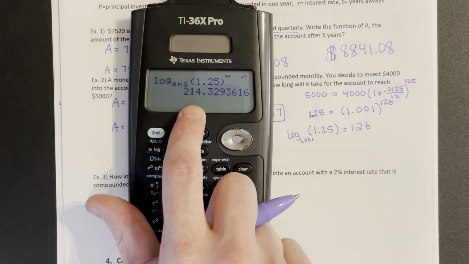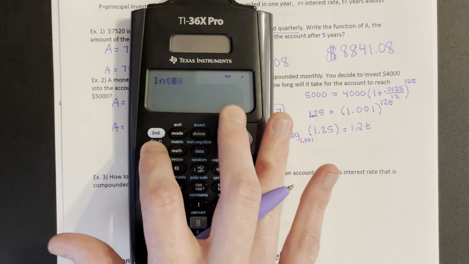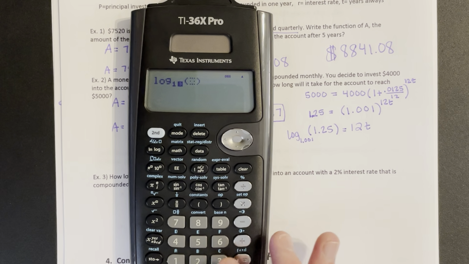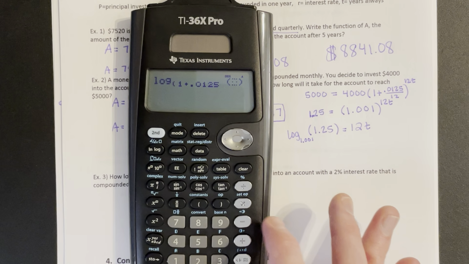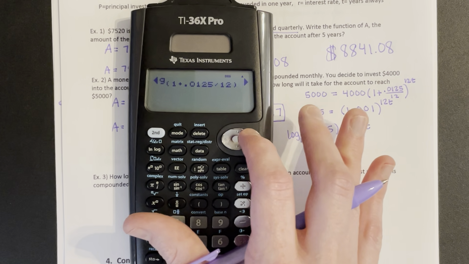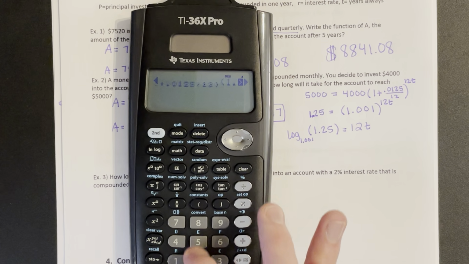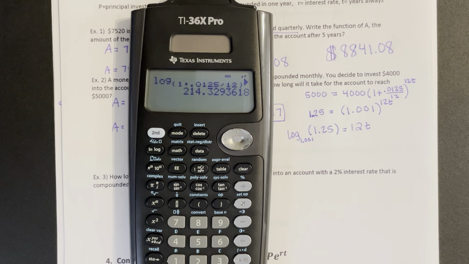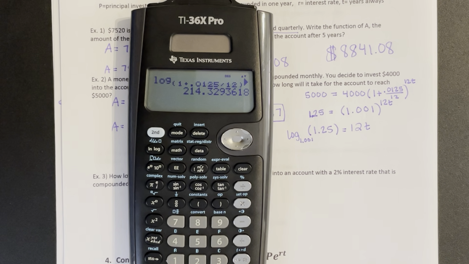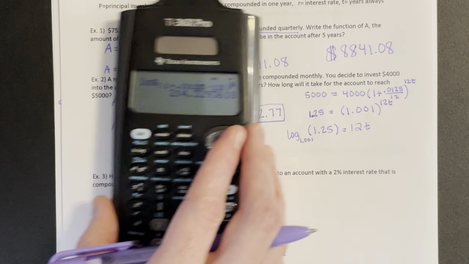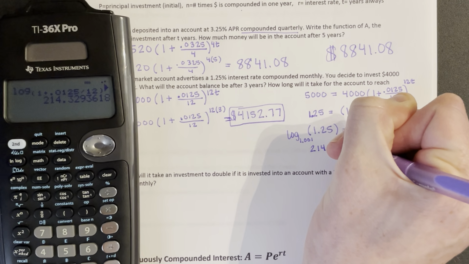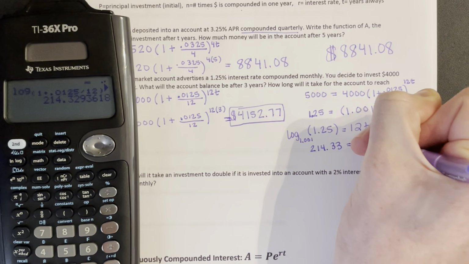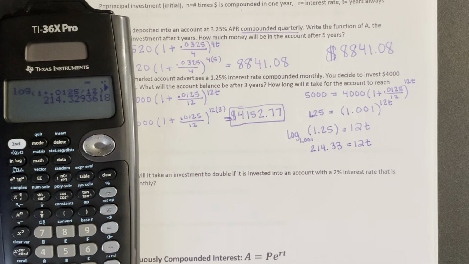That's given me something where it held that answer. Otherwise, when you do your log base, you'd have to put in here 1 plus, let's put parentheses, 1 plus 0.0125 divided by 12, close parentheses off. And then inside the log is 1.25. That would be fine. Either way is okay to do, but you want to be as exact as possible because we don't want to have to round within the problem. So this came out to be about 214.33 equals 12t.